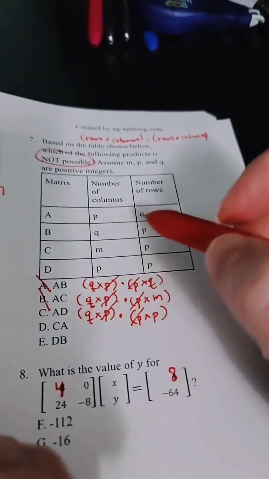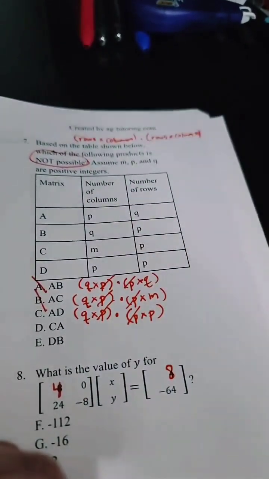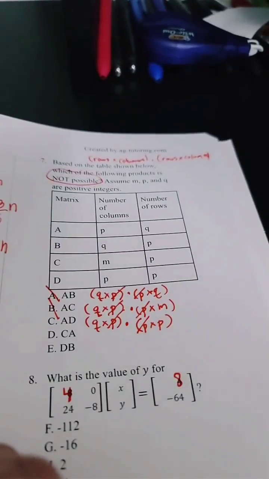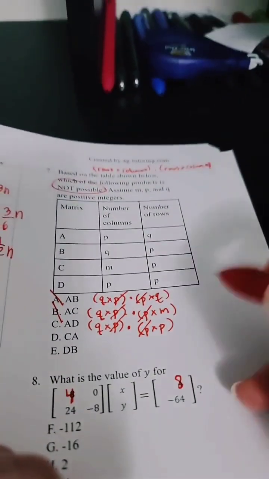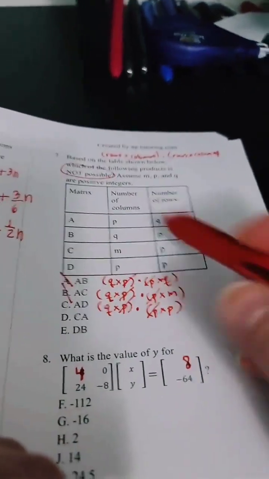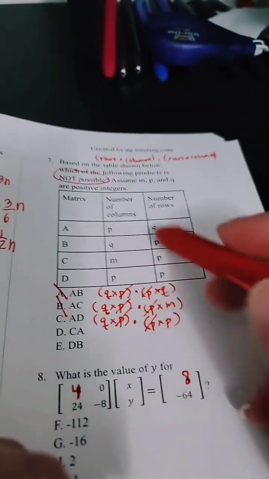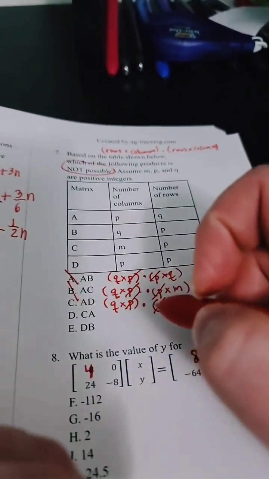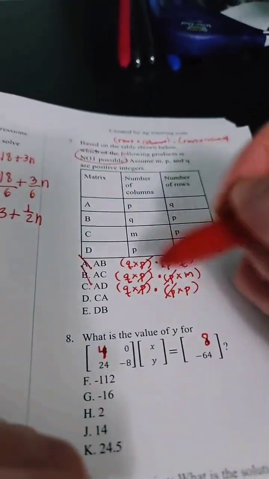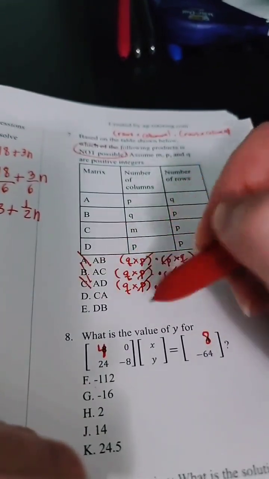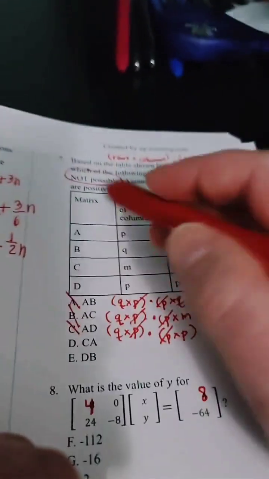Yeah, the P's and the Q's are really annoying. M and N do that to me too, and U and V. But I feel like they do that on purpose, which is why I did that, just to help make sure that people were aware of that. So then we could multiply that, so it is possible.